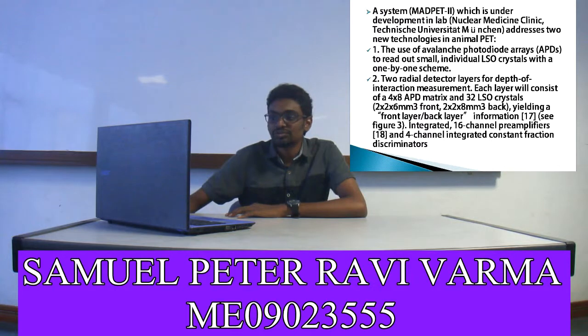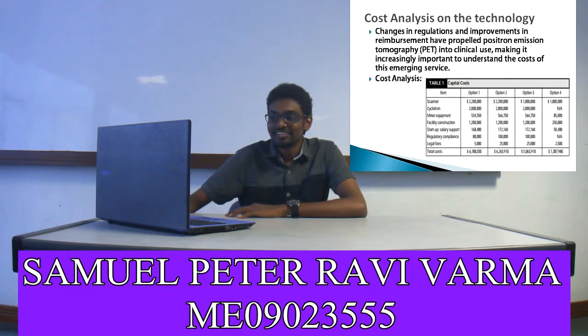The second one is two radial detector layers for depth of interaction measurement. Each layer will consist of a 4 times 8 APD matrix and 32 LSO crystals, yielding front layer and back layer information. The third one is integrated 16-channel preamplifiers and 4-channel integrated constant fraction discriminators.